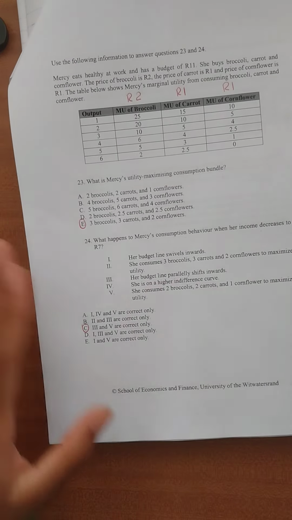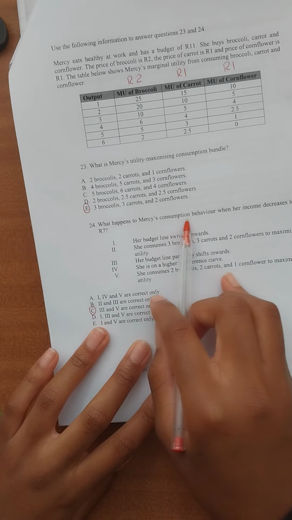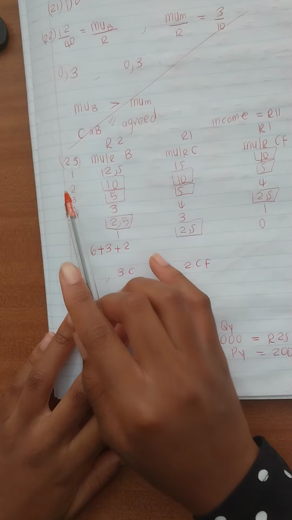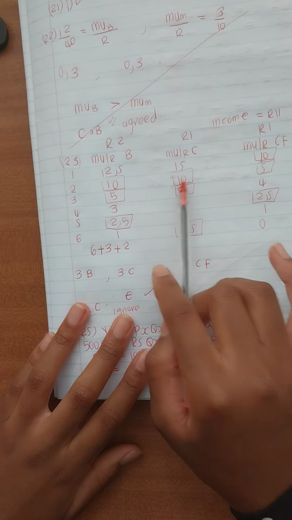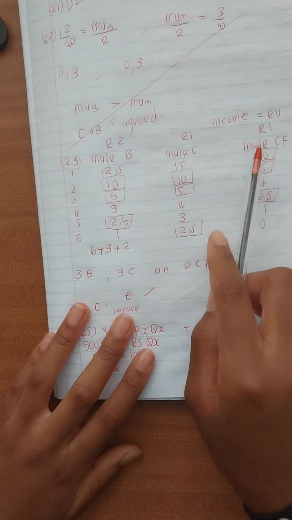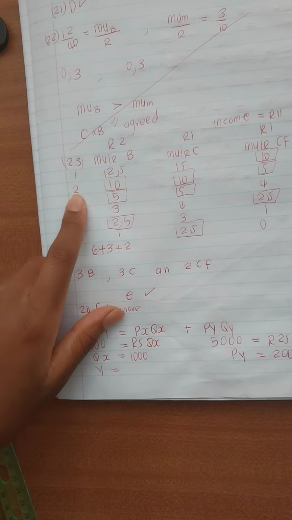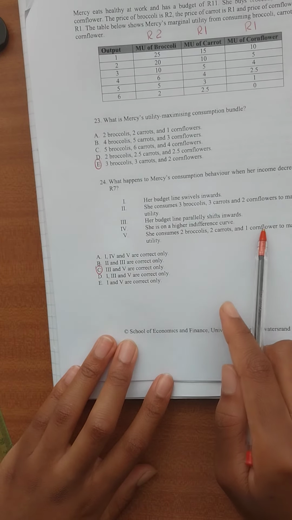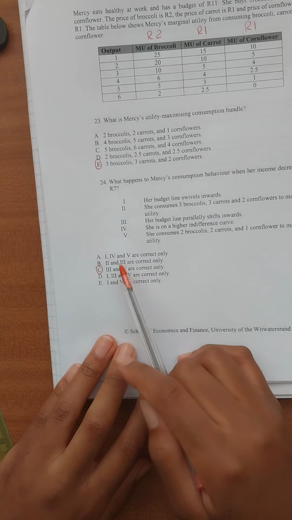And then 24, what happens to Mercy's consumption behavior when her income decreases to 7 rand? Did you guys see that when we calculated the 10, we said 2 times 2, 2 times 1, 1 times 1, and the answer gives us 7. So the correct answer is when they are consuming 2, 2, and 1, right? So any answer that has V is my potential answer.